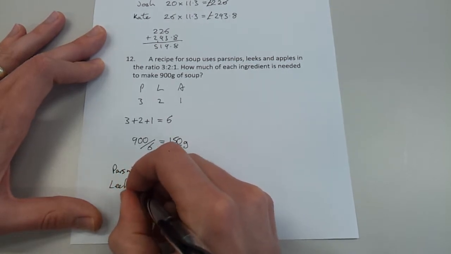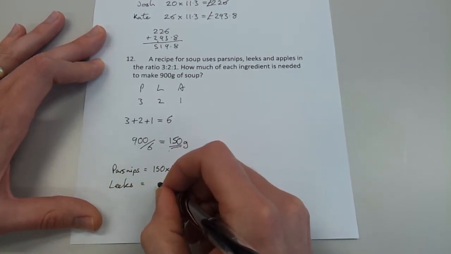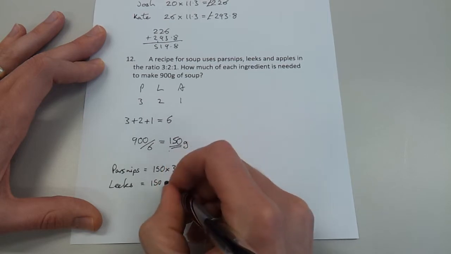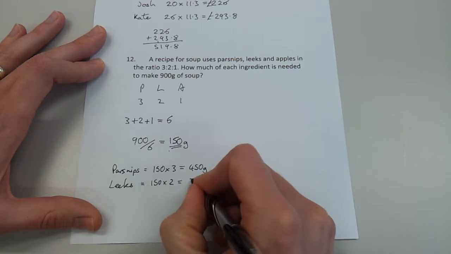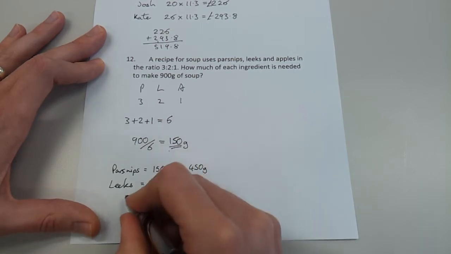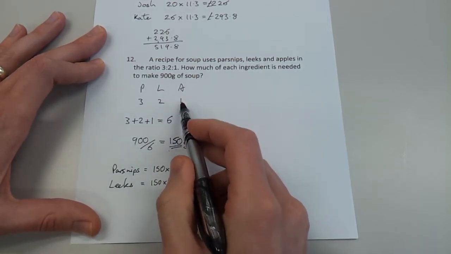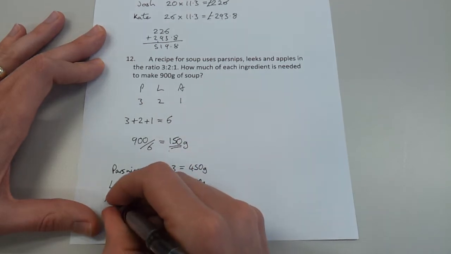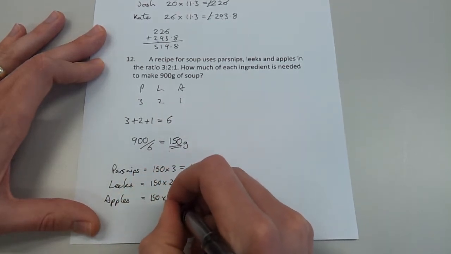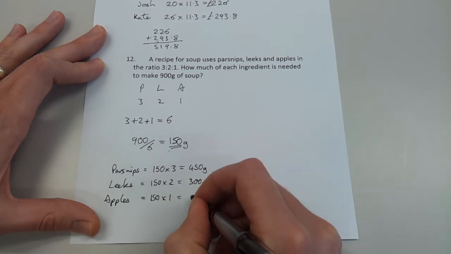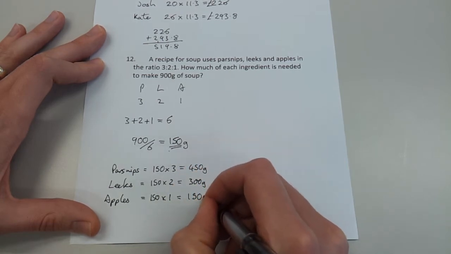Leeks is equal to 150, that one part, times 2, because we've got 2 parts leeks, which gives us 300 grams. And then we've got 1 part apples. That one's nice and easy, because 150 times 1 gives us 150 grams.